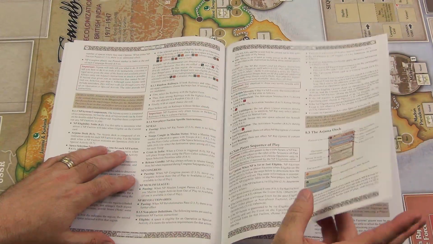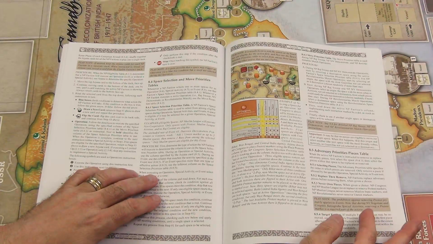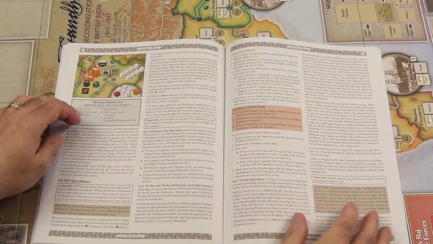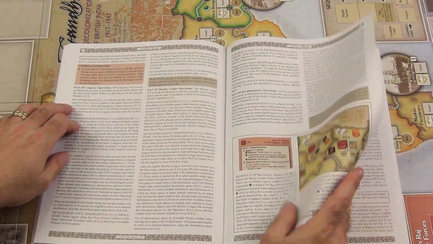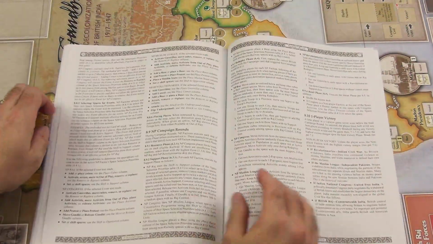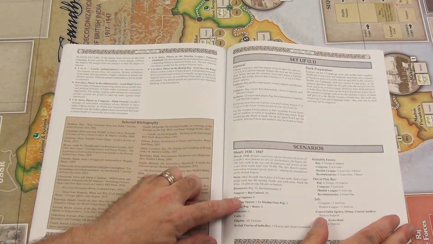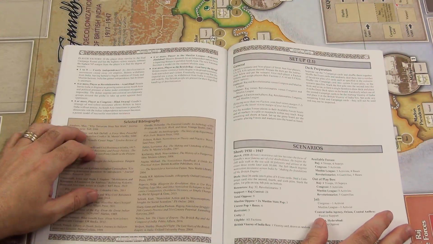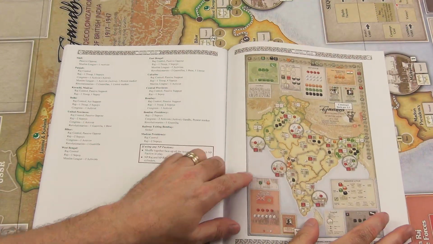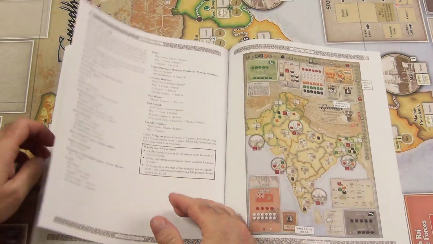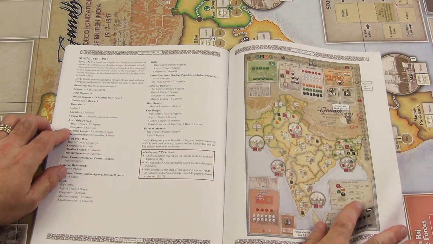here that we took a quick look at. Space selection, move priorities tables, adversary priorities pieces table, NP operations, special activities. Then you get into the bibliography, setup, and then we get to our scenarios. There is a short scenario from 1930 to 1947. The setup here, as well as the map image for you to assist in setting it up. Then you have the main, which is 1917 to 1947.